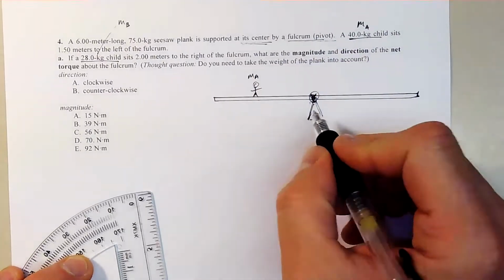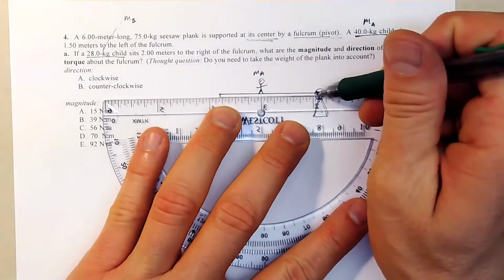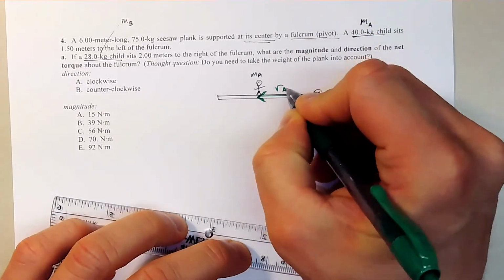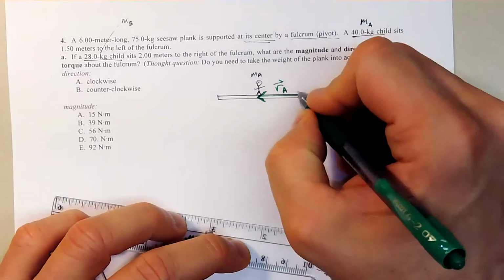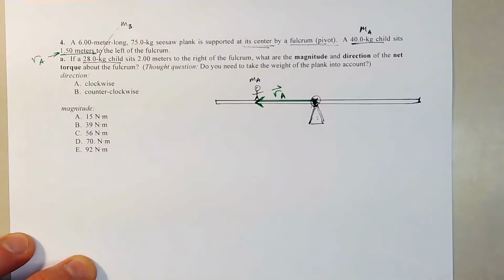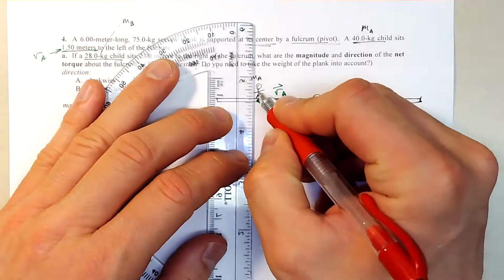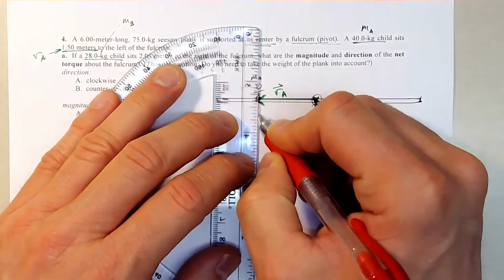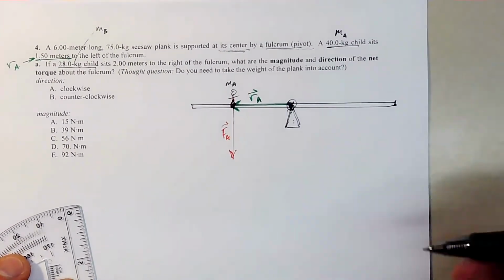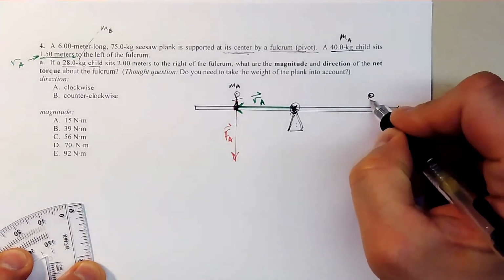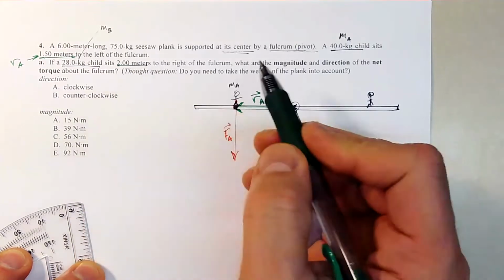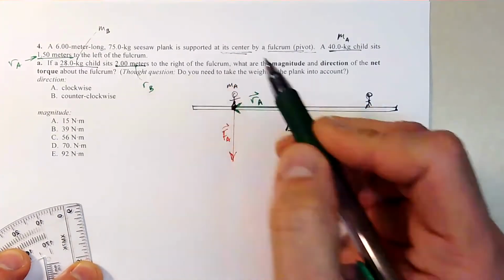All right, so now child A is 1.5 meters away from the fulcrum. So I'm going to go ahead and start labeling some of my vectors here. I already know that this is going to be the vector RA for child A. And I know this is going to be 1.5 meters. And child A has a weight. And then child B, initially, for this first part, we're told that child B is 2 meters away from the fulcrum.